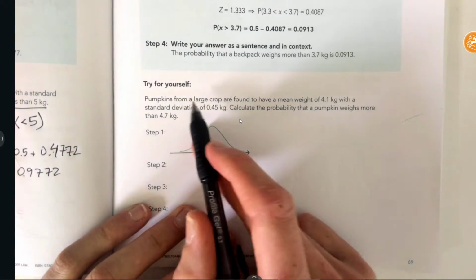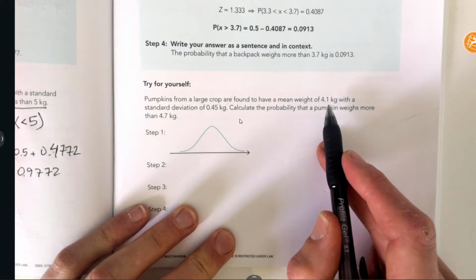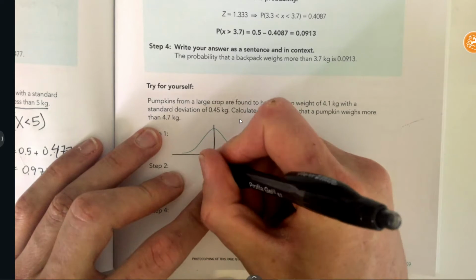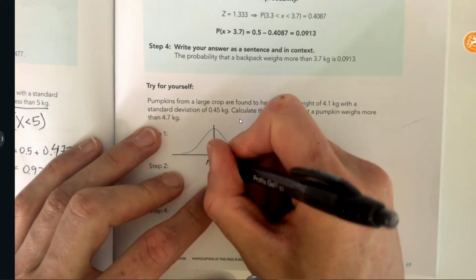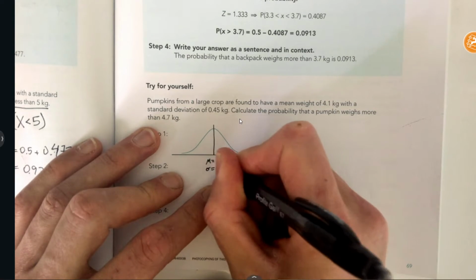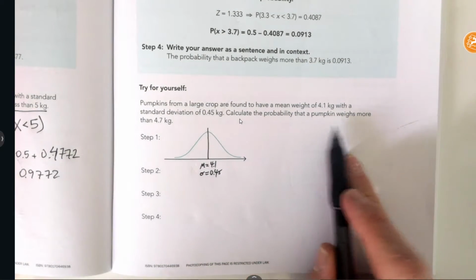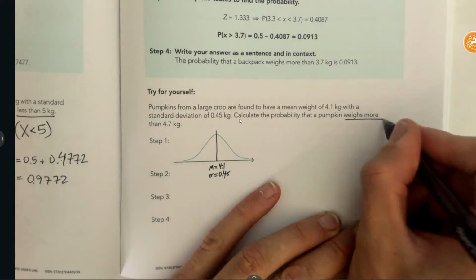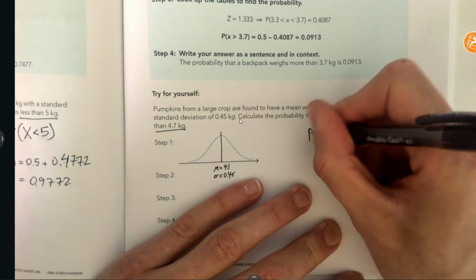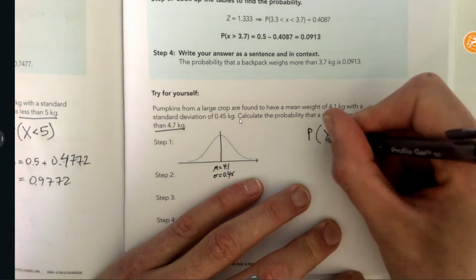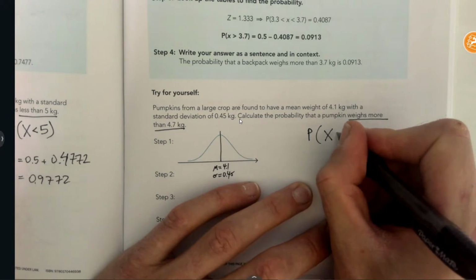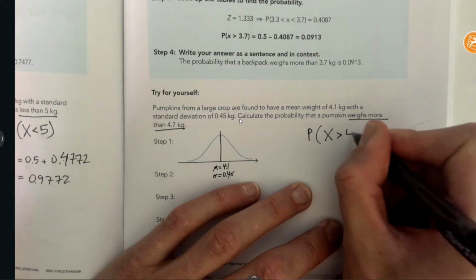Okay, pumpkins from a large crop are found to have a mean weight of 4.1 kg. Man, why are they giving us the same question over and over again? It's probably smart. It means we're focusing more on the concepts. Mean equals 4.1 again. Standard deviation, let me guess, 0.45. Calculate the probability that a pumpkin weighs more than 4.7 kg. Let's write that out first. Probability that pumpkins, which are modeled by X, is more than 4.7 kg. So X, the pumpkins, are going to be greater than 4.7.